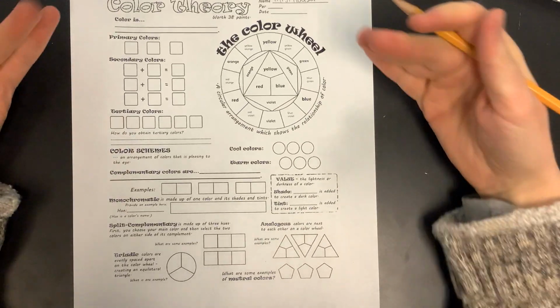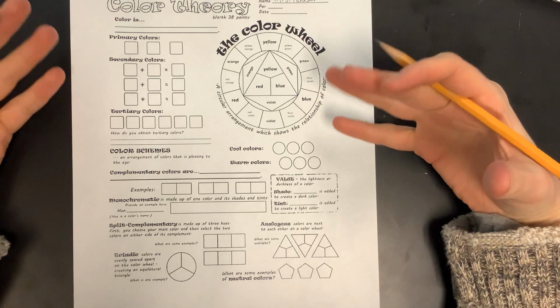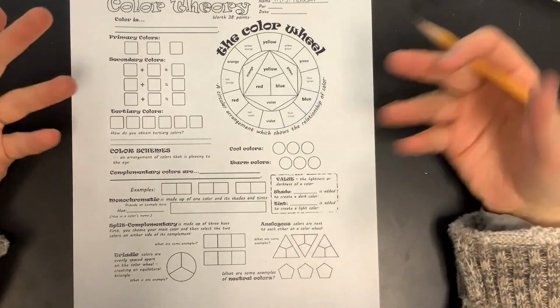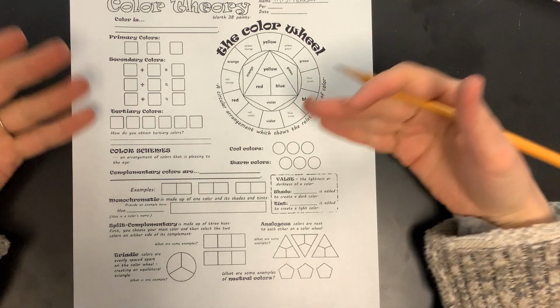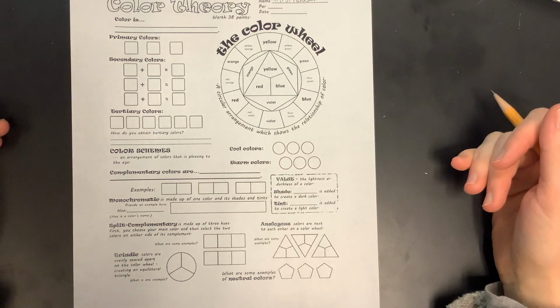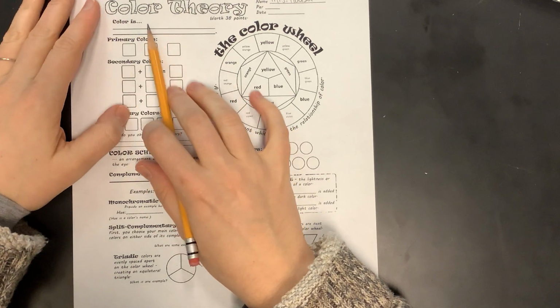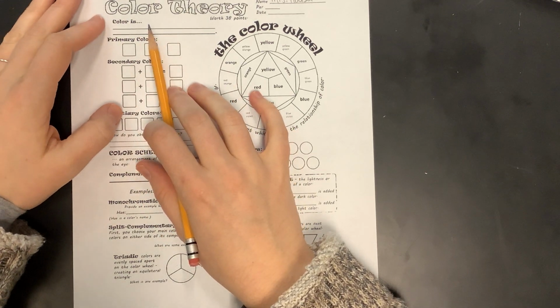And as I just mentioned, this is what I like to think of as our basic exercise to understand what color is, how we mix colors, and the different types of color schemes that we can use to make our art look more appealing to others as we create it. So I just want to take a moment before we start here defining what color is.